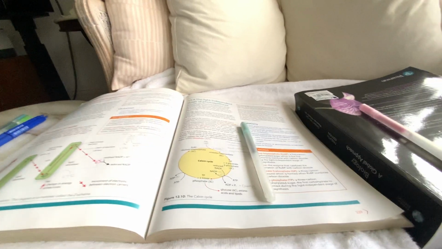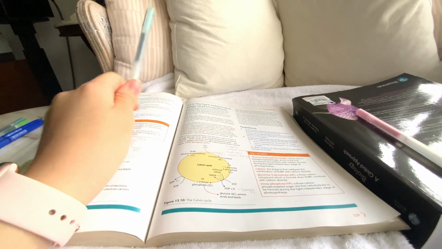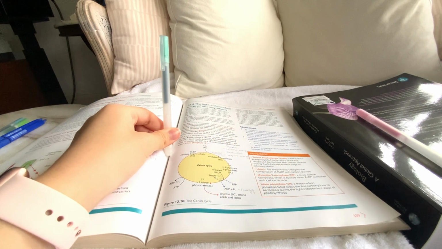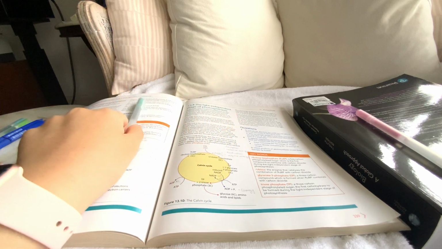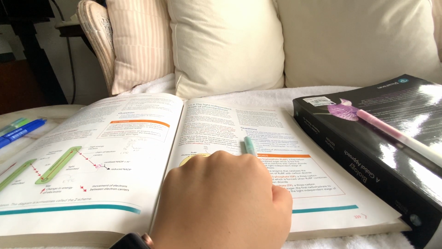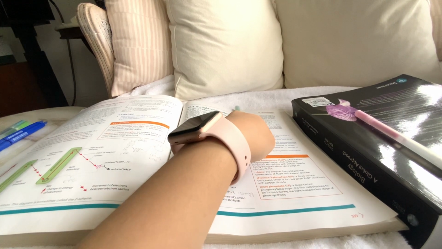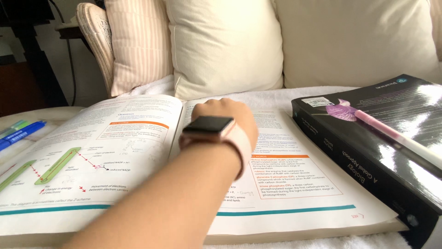Okay, so now you might have noticed something. My electron that's originally from photosystem 2 has moved to photosystem 1, where it gets excited again, and it will happen again.